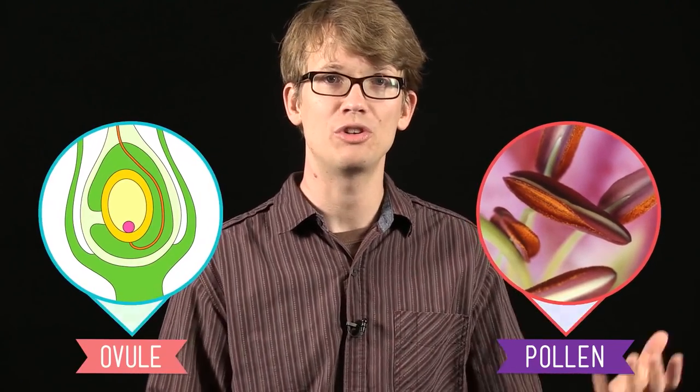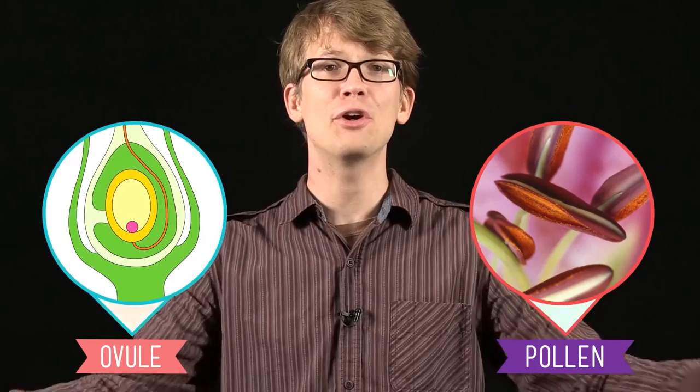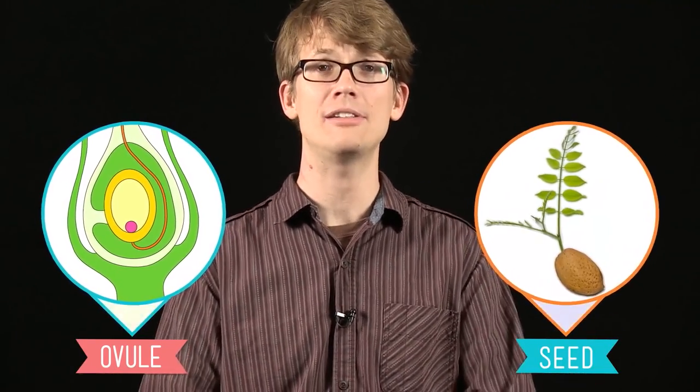But there are other groups of plants that are more complex than ferns, and what they all have in common is that they reproduce by creating pollen, which contains the male gametophyte, and the female gametophytes or ovules, which are fertilized by the pollen. The complete fertilized cell grows into a seed, which ripens and can produce a complete adult plant.